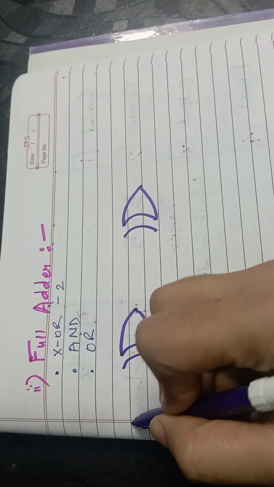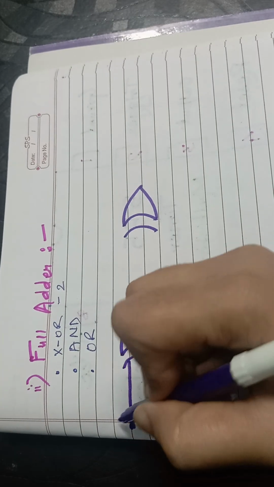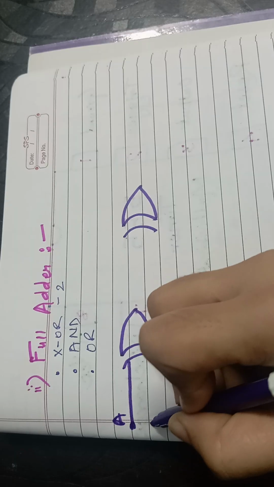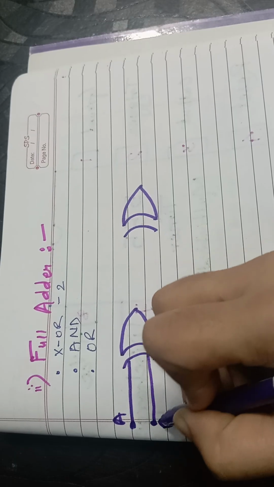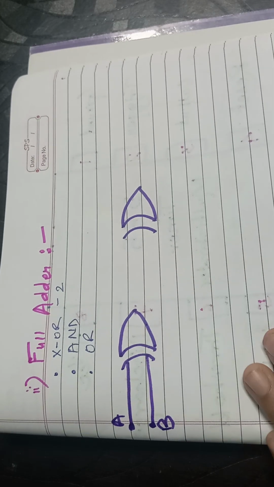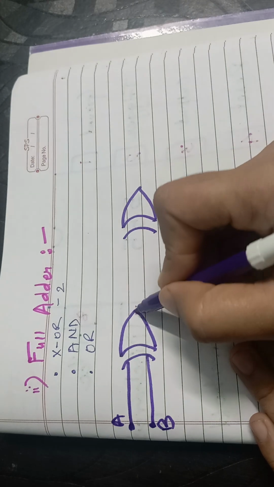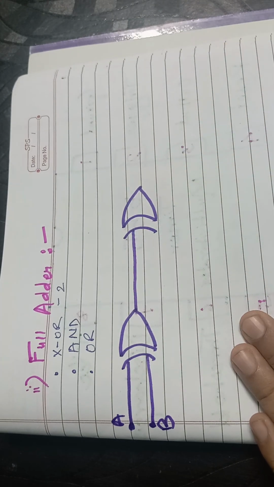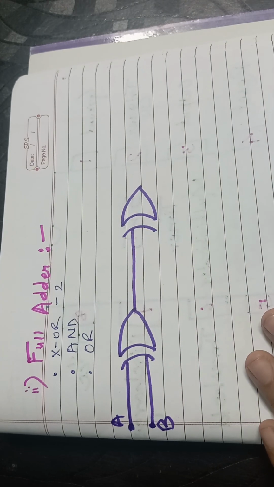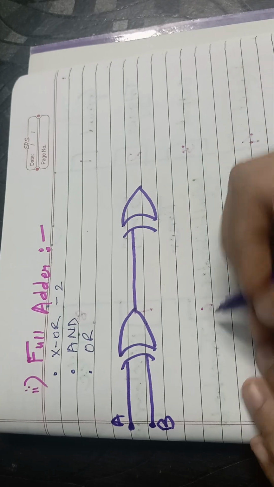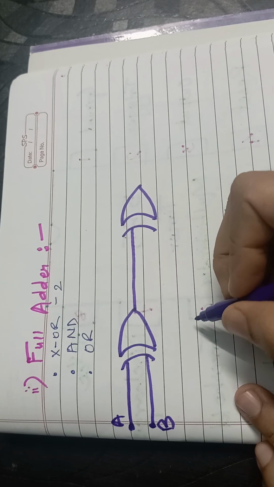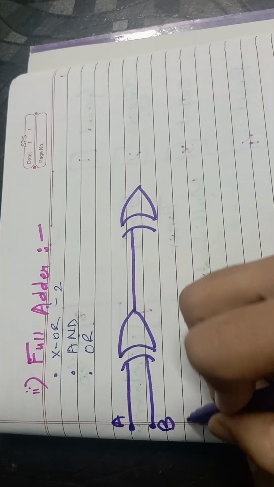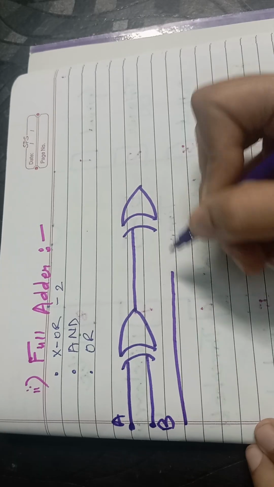So let us make the inputs. This is A, this is B. The B input is given. Now this output is going to the next XOR, and here another input is given, that is C.